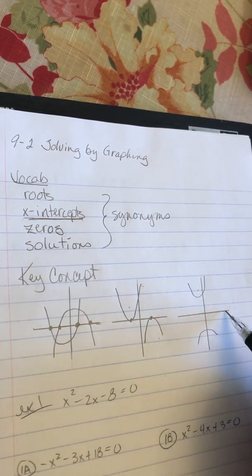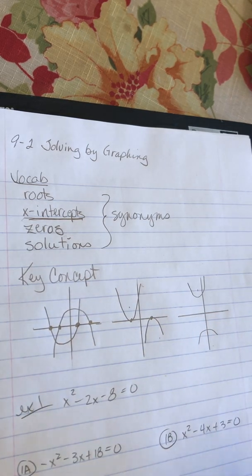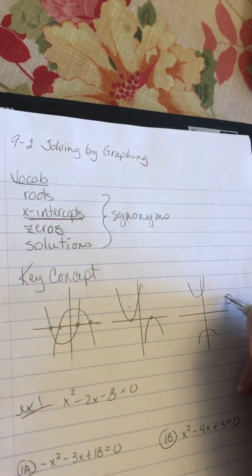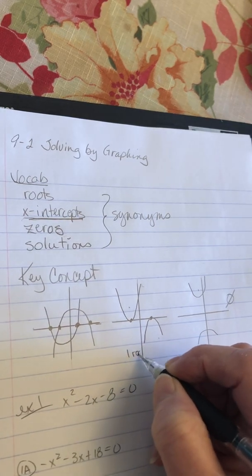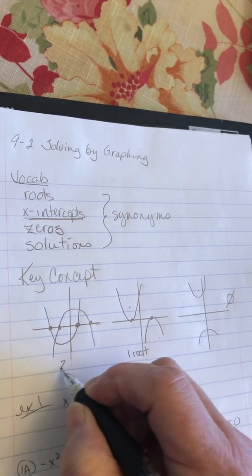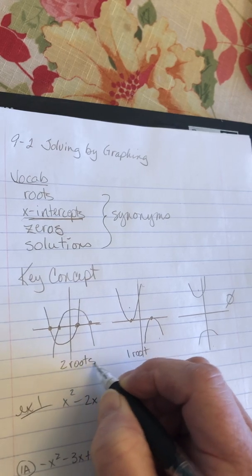But if it doesn't cross the x-axis, there are no x-intercepts. Okay, so there are no real roots. This would be a no solution. This would have one root. Okay, this would have two roots, two solutions.